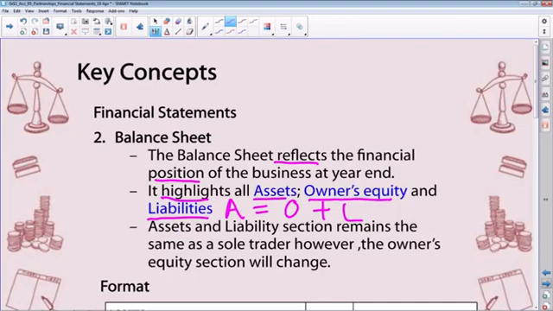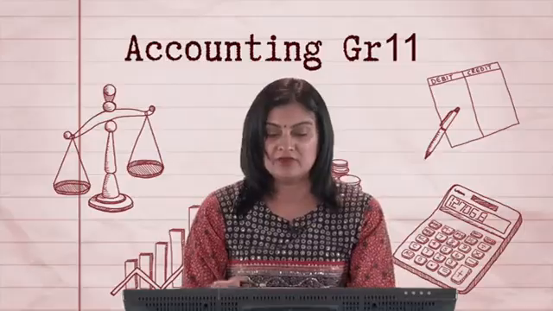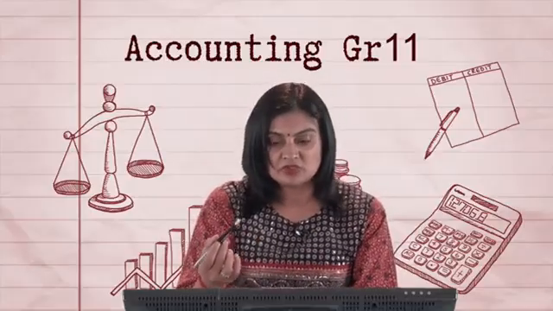Okay, the asset and liability section, and we're obviously talking about the balance sheet, remains the same as a sole trader. So again, you don't have to learn the asset and liability section format because it's exactly the same as you did in grade 10. What, however, changes?